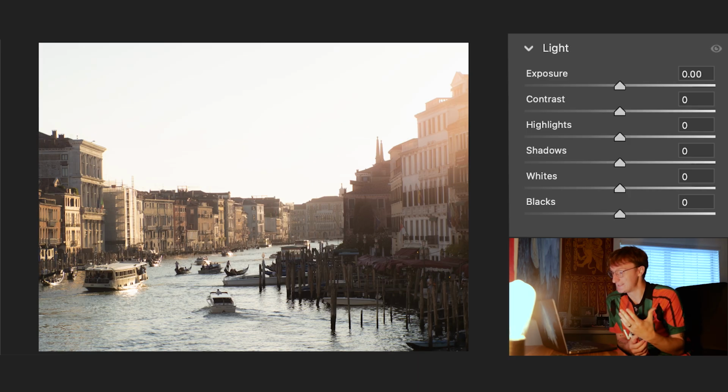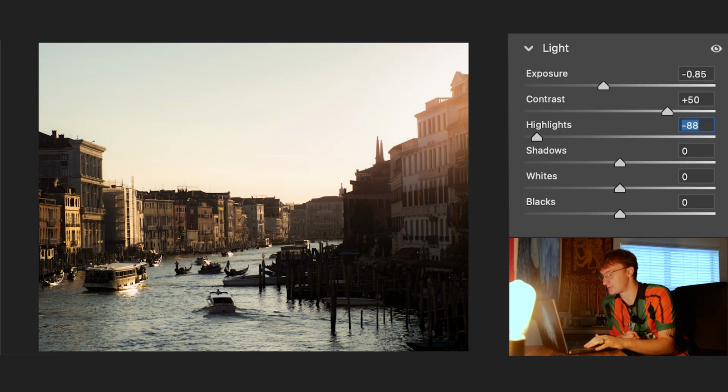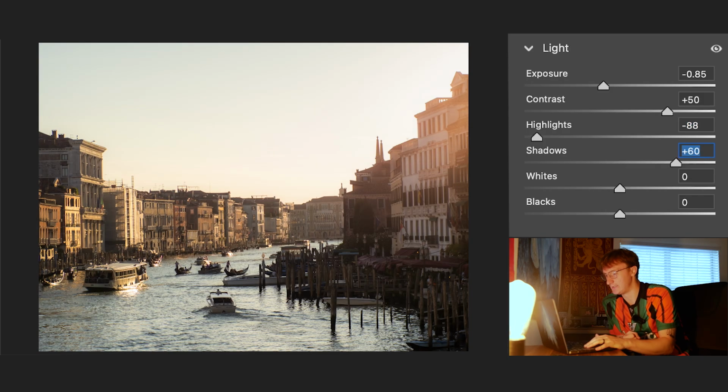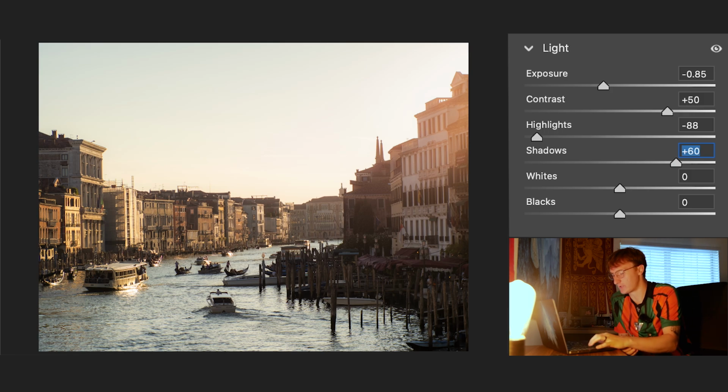Here's kind of a sunset-ish photo. I mean, the sun is going down, it's golden hour. So let's drop the exposure here to get a little bit more of that detail at the top right by 0.85. Up the contrast, drop the highlights as we do, and then make up for that by bringing up the shadows a little bit. And now we can see all the details that we're looking for.